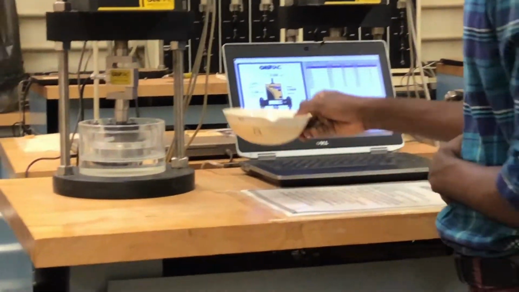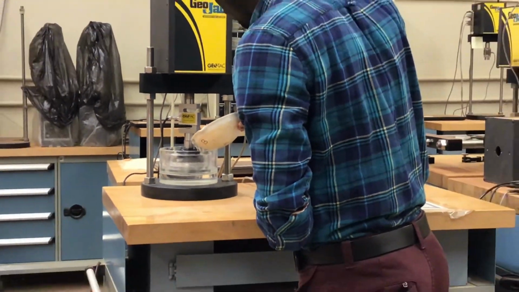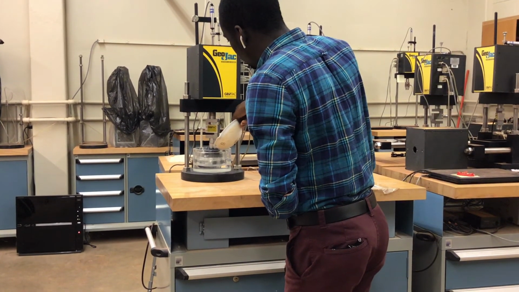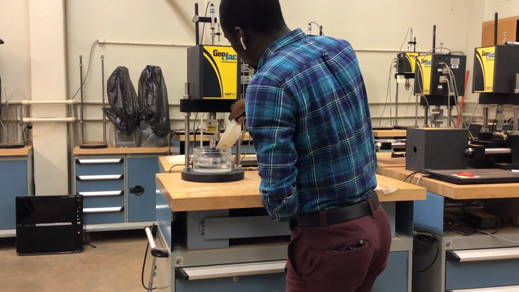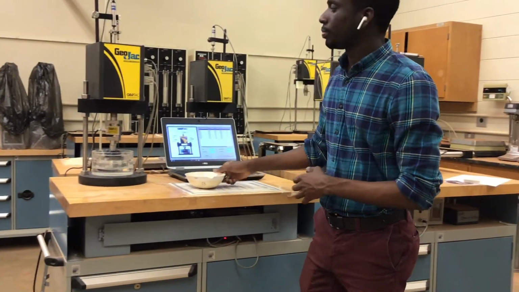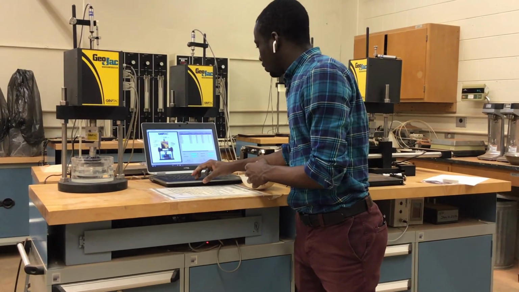So the next item to do is to saturate the sample, since this is done in a saturated environment. So I'll go ahead, saturate this sample. Okay. So my sample is saturated. So I now go ahead and start my test.